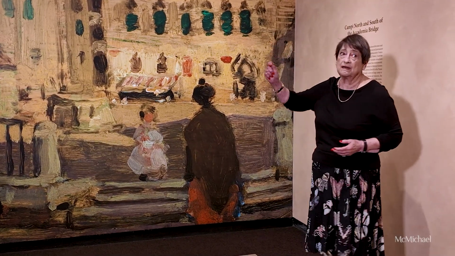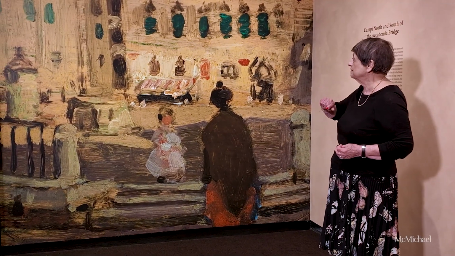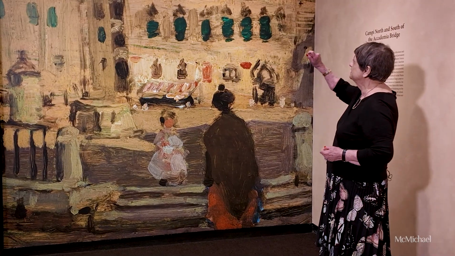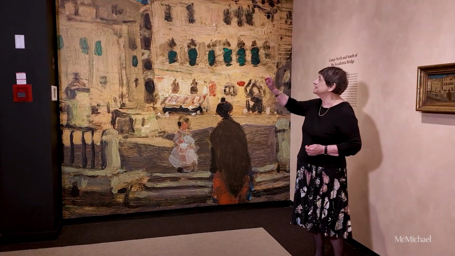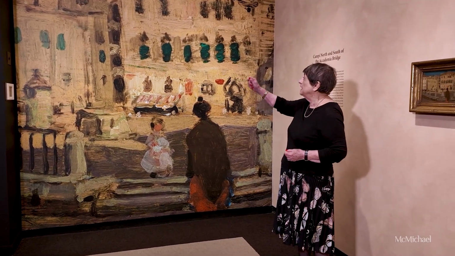The colors, by the way, are correct. In Venice, there is a very large proliferation of green shutters. So the green isn't just because the color looks good against the ochre and the yellows. It is the color of the shutters.